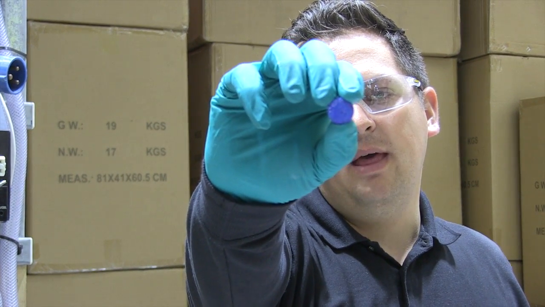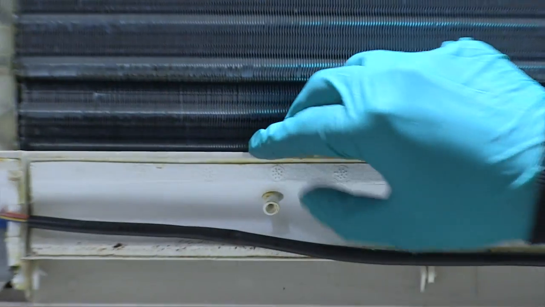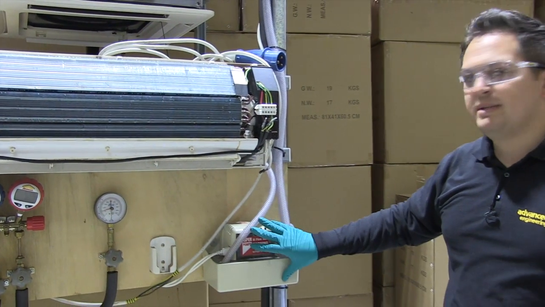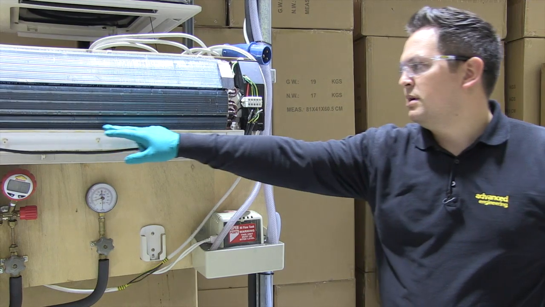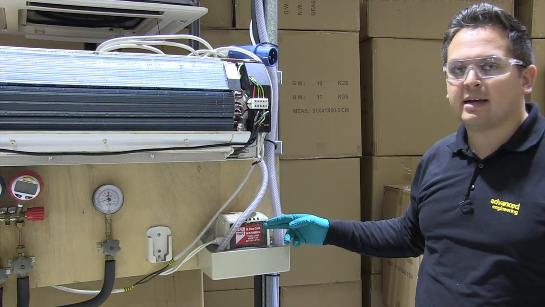For demonstration purposes, I have a Stay Clean mini tablet, which is roughly the size of a 5p piece. And what we're going to do, we're going to slip that into the condensate tray, and when the condensate runs past the tablet, it will release a slow releasing biocide which will kill the bacteria upon impact before it goes back down the drain. As you can see here, slip that into the condensate tray. I've purposely positioned it towards the end of the tray because the pump is here and the condensate will run past the strip and will constantly be treating the condensate tray as it flows down into the tank.